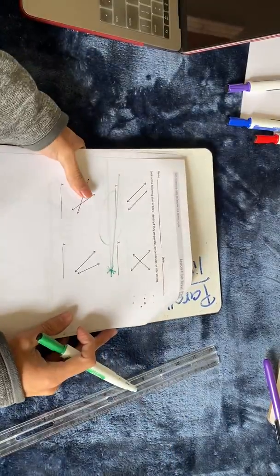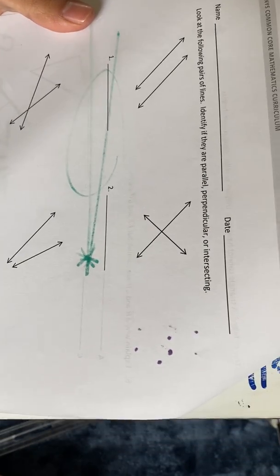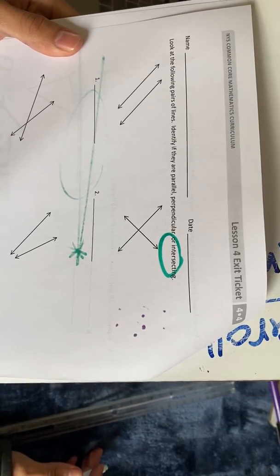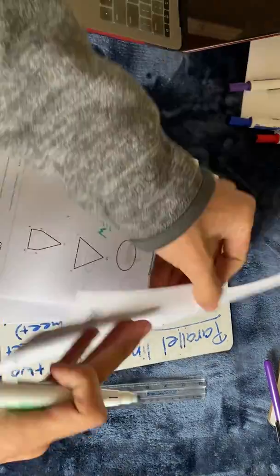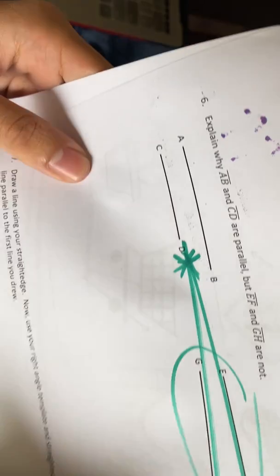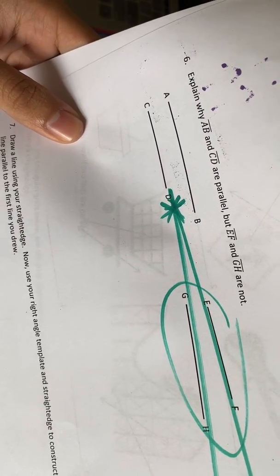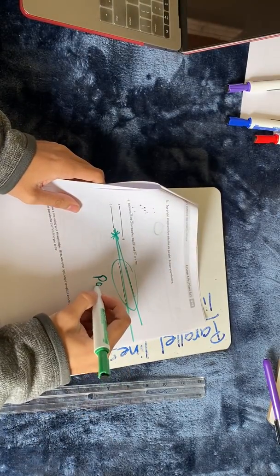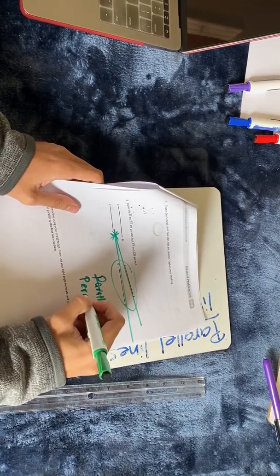And then for this one, you identify which are parallel, which are perpendicular, and which are intersecting. Intersecting simply means that the lines are touching each other, okay? For example, if we go back to the other one, when they meet, do they form a right angle? No. They form an angle, but it's not a right angle. Therefore, these pairs of lines are not parallel. Definitely not parallel. They are not perpendicular.